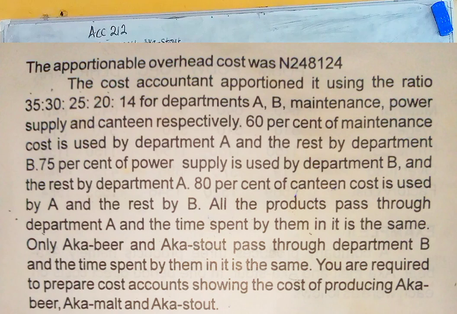for department A, B, maintenance, power supply, and canteen, respectively. Full stop. Did you get that? Full stop.